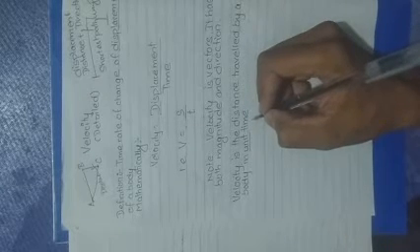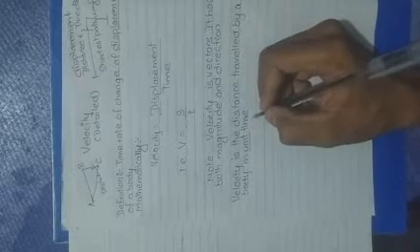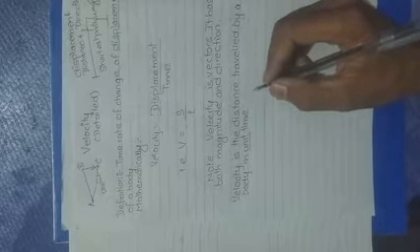Unit means always one, and the unit of time is the second. Distance traveled by any body in 1 second is known as velocity. Let's give a related numerical.